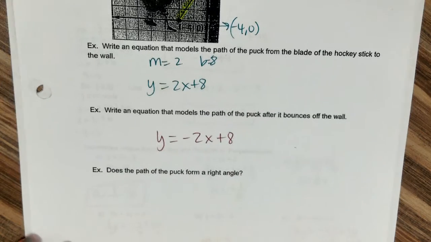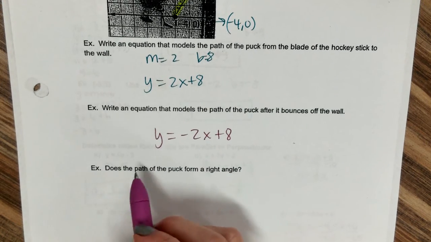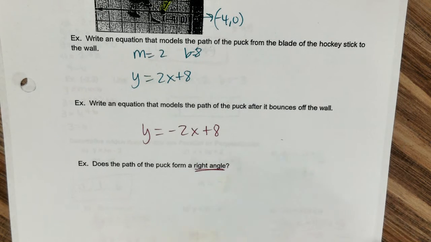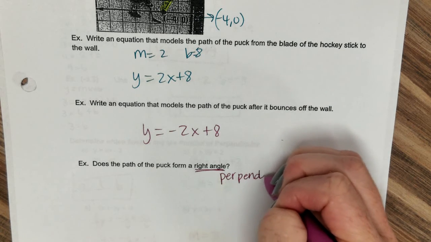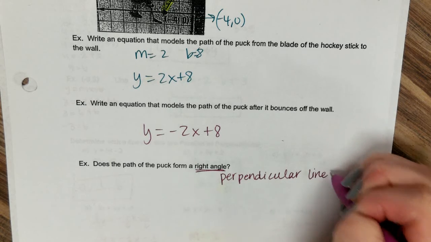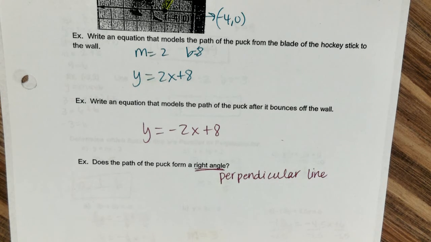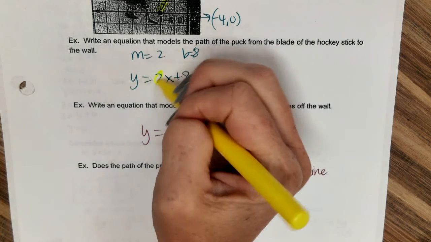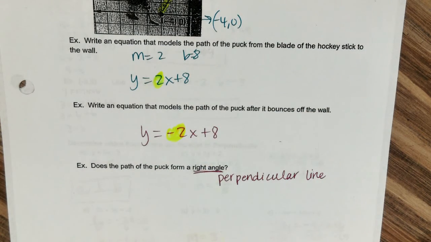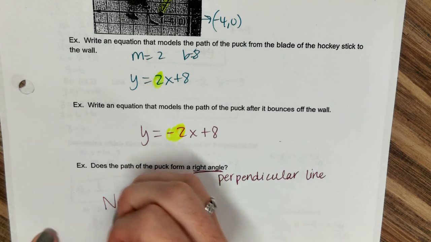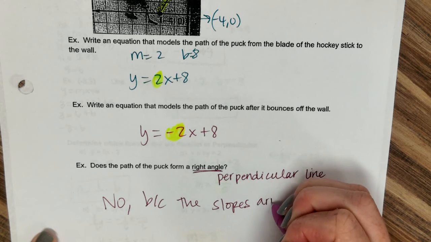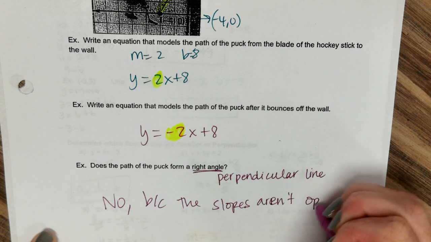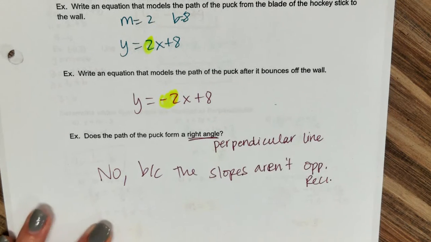The question says, does the path of the puck form a right angle? How would I know? If it's a right angle, it makes a perpendicular line. How do I know that? Because perpendicular means it makes a right angle. So are these slopes opposite reciprocals? No. So the answer is no, it does not, because the slopes aren't opposite reciprocals. I'm just going to abbreviate.